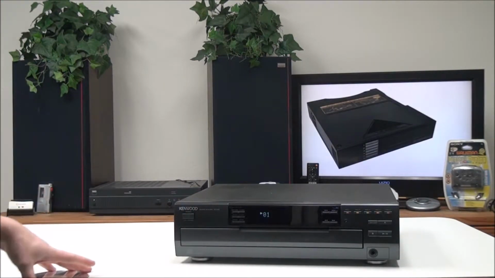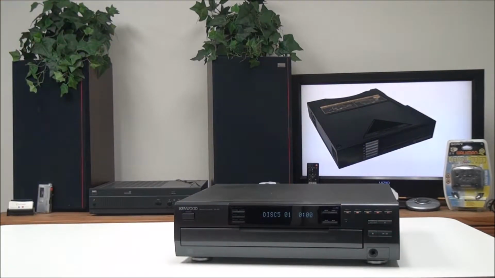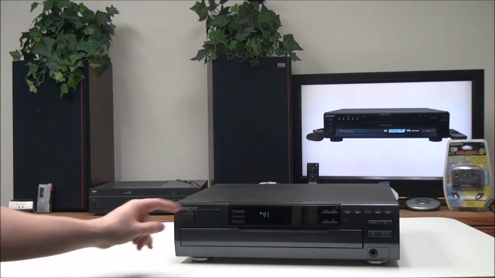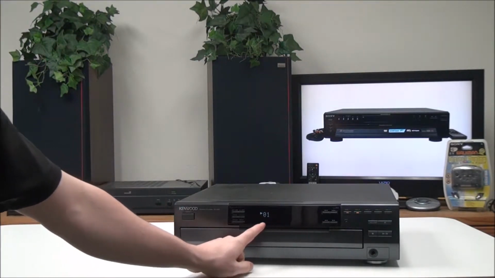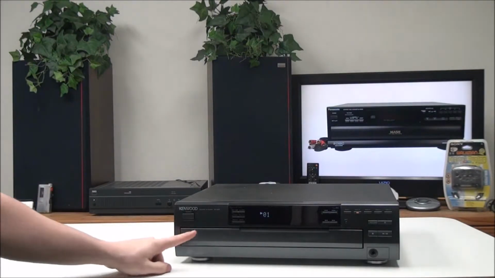But once you have it all connected, you can go ahead and power it up and insert a disc. And something that's nice about this is it doesn't have a remote control or a remote sensor on the unit, so you can use the entire thing without needing a remote for it.